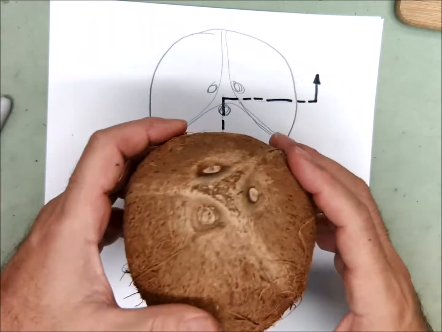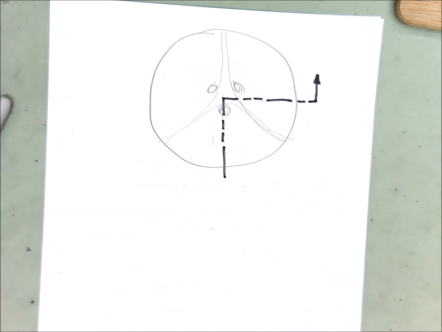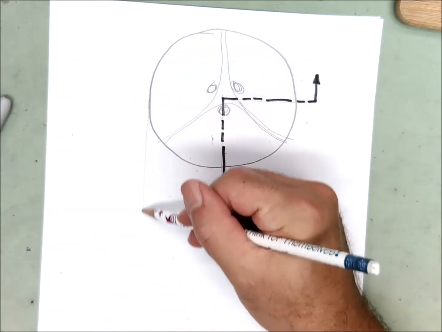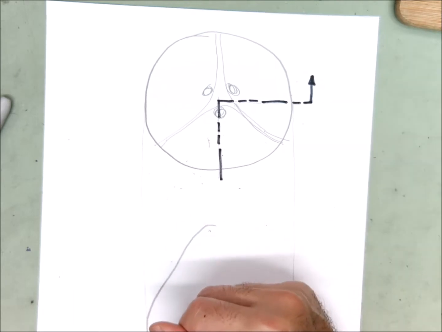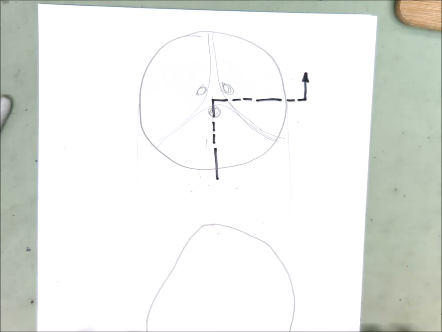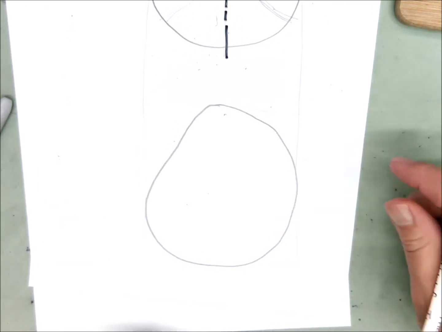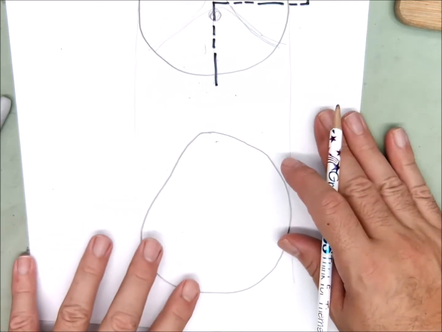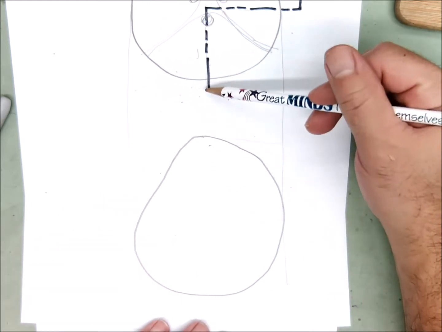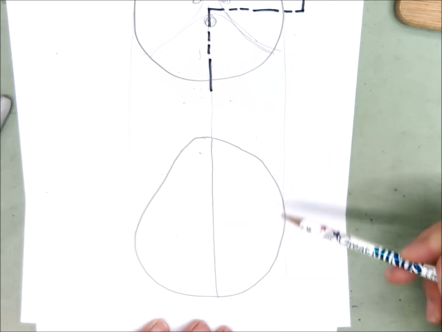So imagine we took my machete and we split this thing. And we get this interesting shape. There we go. Odd coconutish sort of form there. And we think about, well, where do we cut it? And what are we going to show? Well, we cut it right here. So our section starts here.